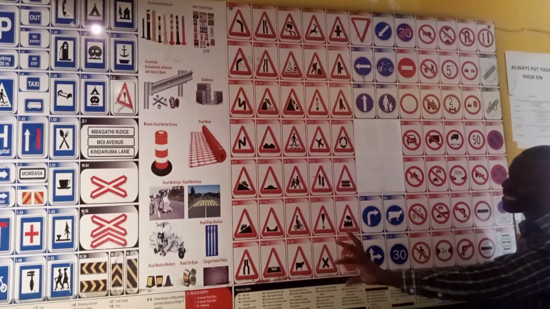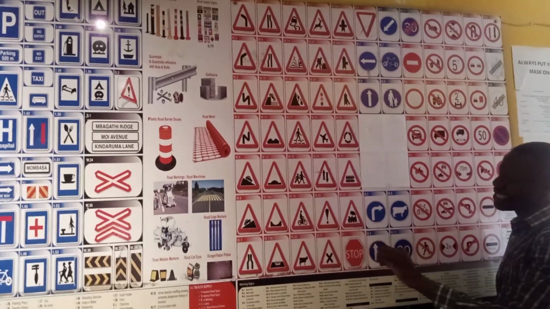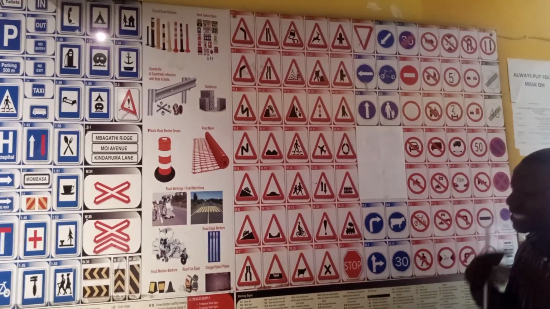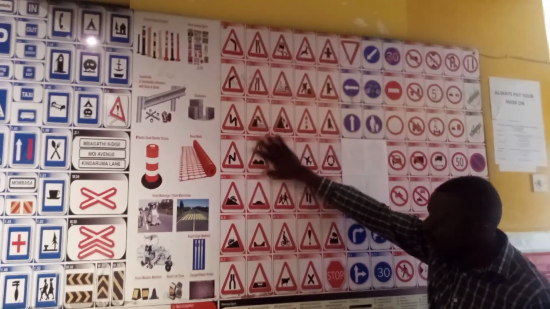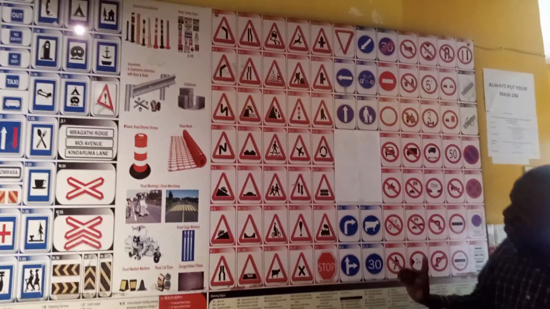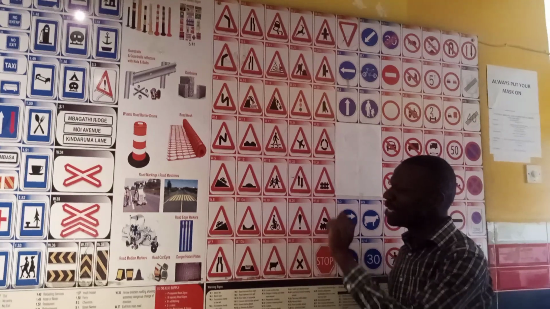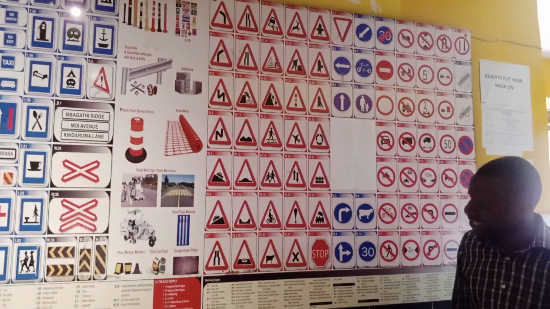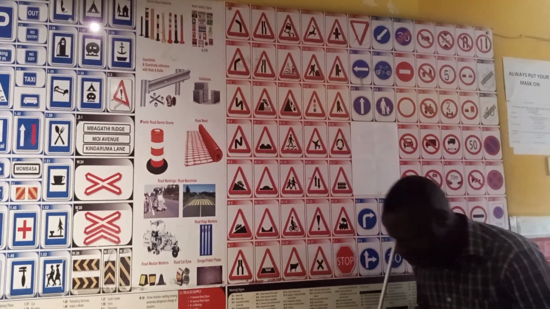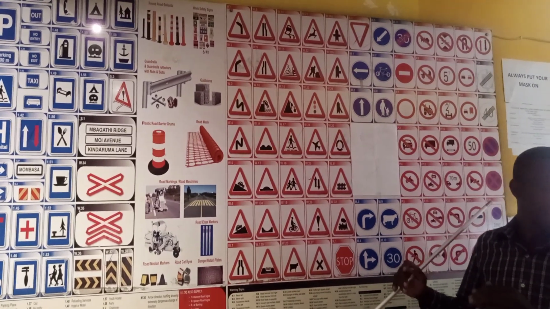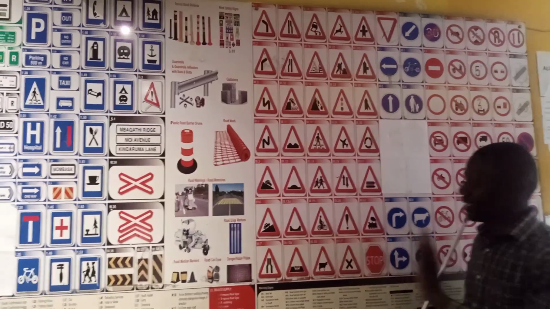Then we have the warning signs. The warning signs are signs that warn you of the danger ahead. So anytime you happen to see a warning sign or a triangular sign on the road, just know that you are being warned of the impending danger ahead. So therefore, as a driver, it is a place where you're supposed to slow down and reduce your speed.